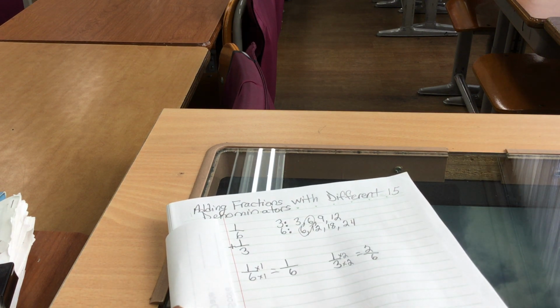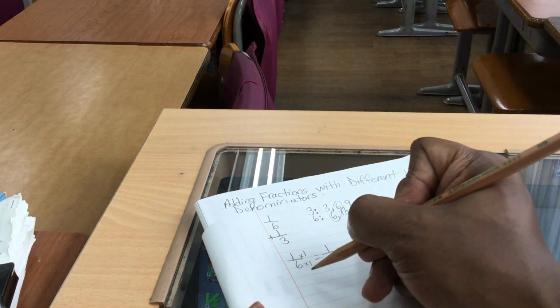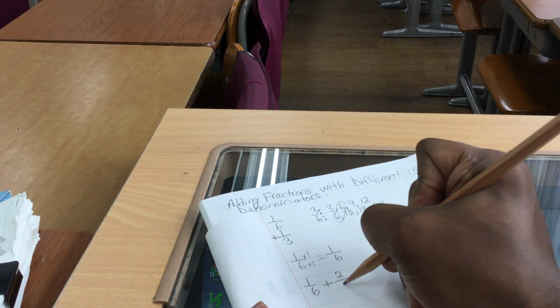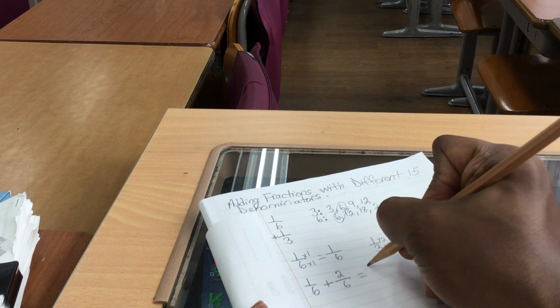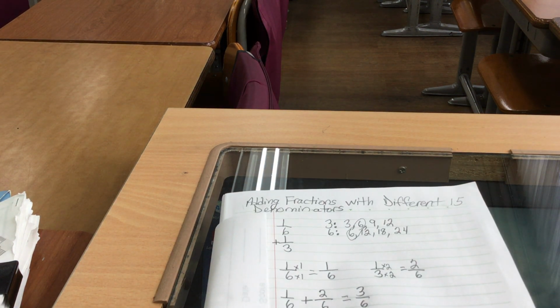Okay? Now I'm going to add the fractions together. 1/6 plus 2/6. That's going to give me 3/6. Okay? As my answer. But remember, you can always simplify fractions whenever you can.